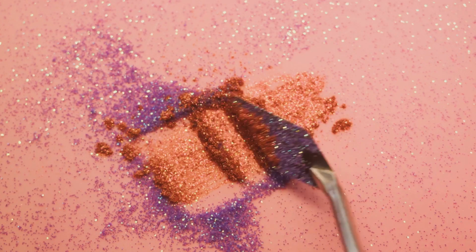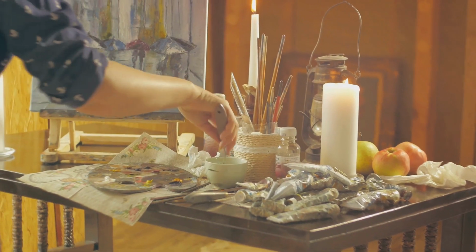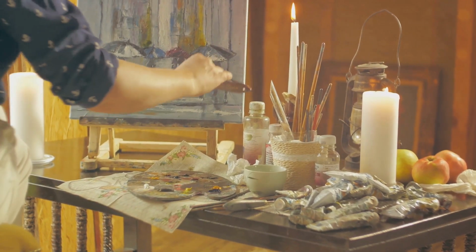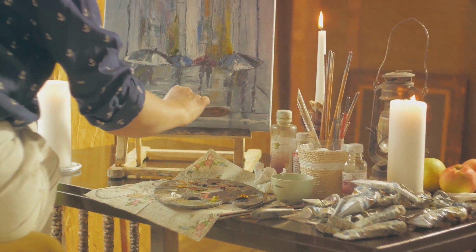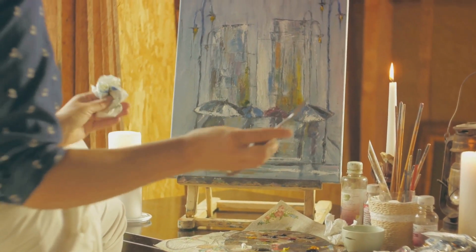Once chosen, they're ground into a fine powder as fine as dust. This process ensures that the color distributes evenly when mixed with other ingredients. Imagine the pigment particles as tiny color capsules, each one holding a burst of color, ready to explode when disturbed.